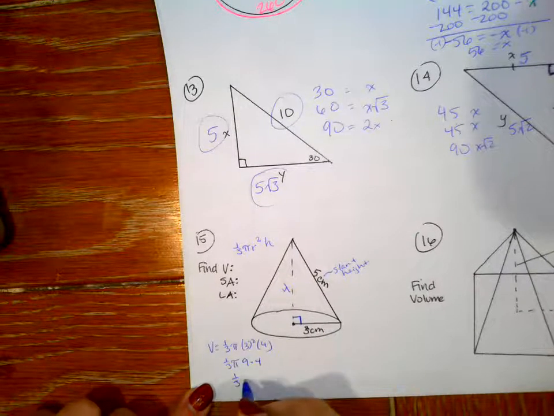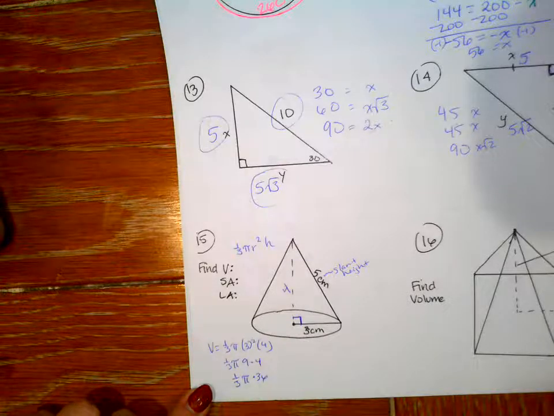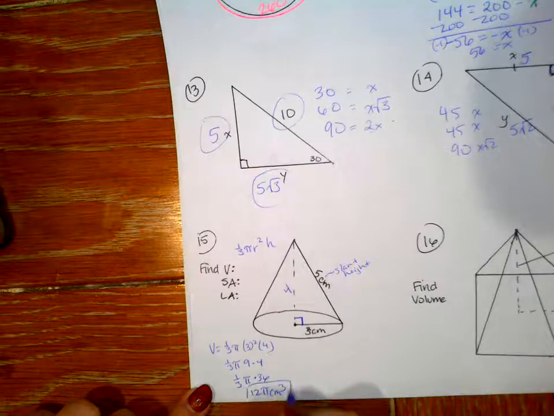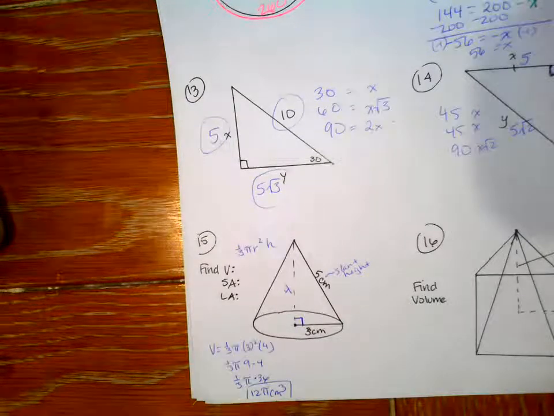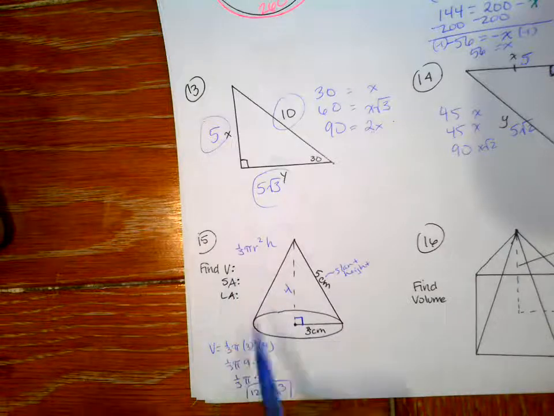1/3 pi times 36. Okay, and 1/3 of 36 is 12 pi centimeters cubed. Don't forget your units. Don't pick the wrong one because one says squared and one says cubed. Volume is in cubed.